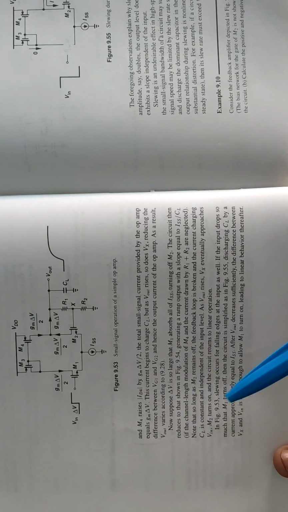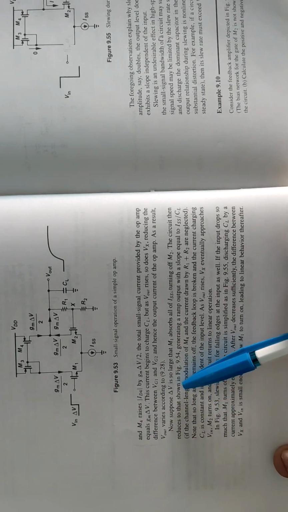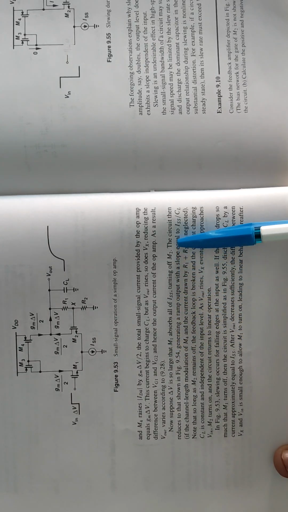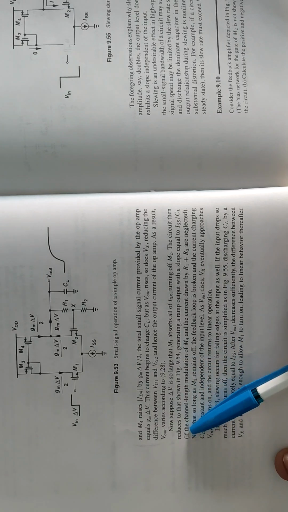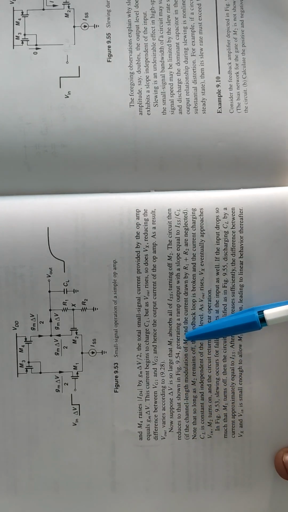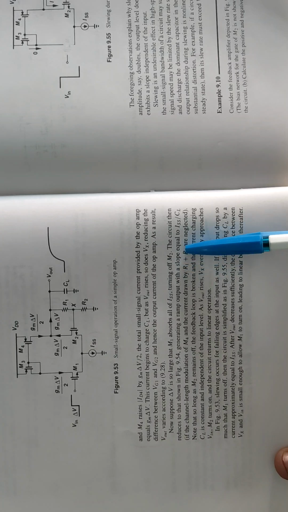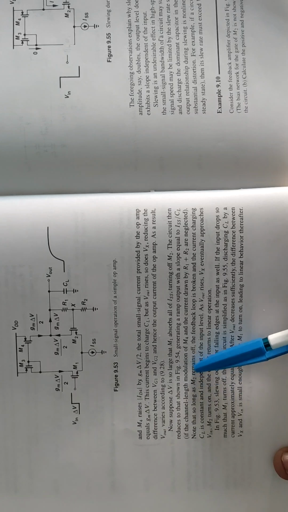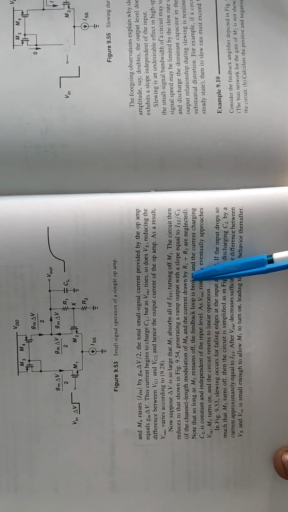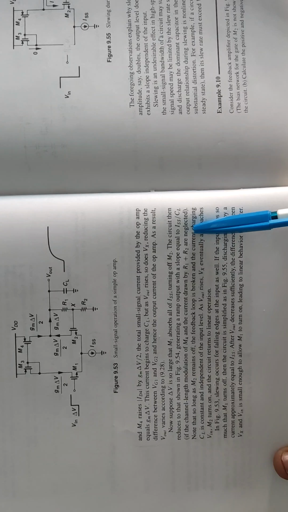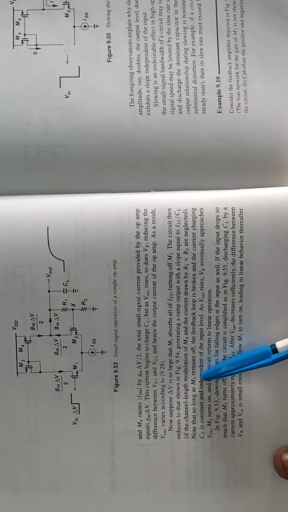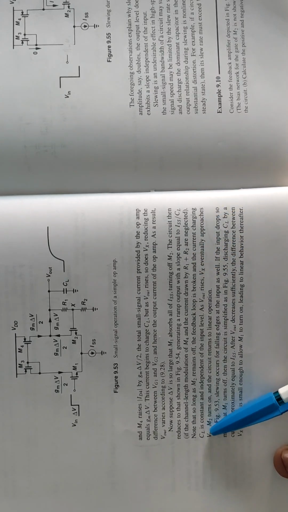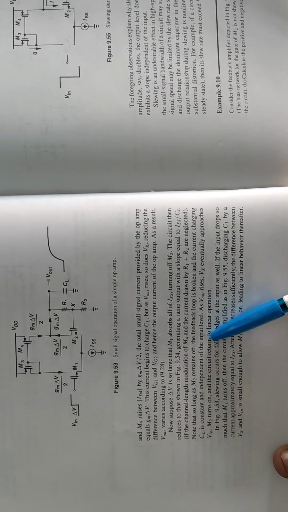Now suppose delta V is so large that M1 absorbs all of ISS, turning off M2. The circuit then reduces to that shown in the figure, just generating a ramp output with a slope equal to ISS by CL. If the channel length modulation of M4 and the current drawn by R1 plus R2 are neglected, note that so long as M2 remains off, the feedback loop is broken and the current charging CL is constant and independent of the input level.